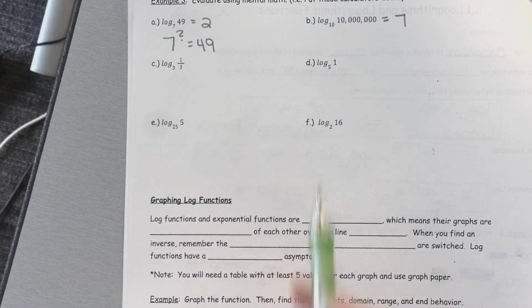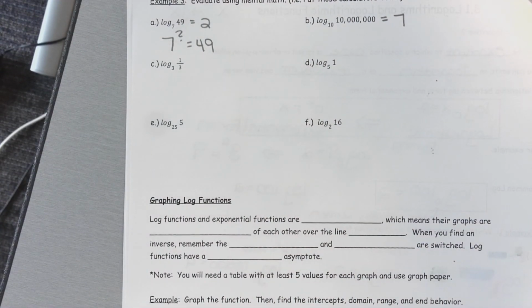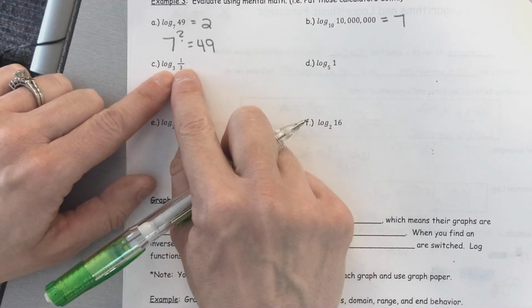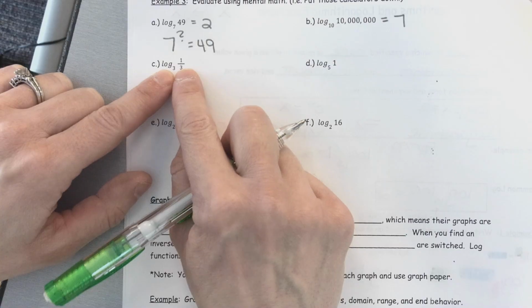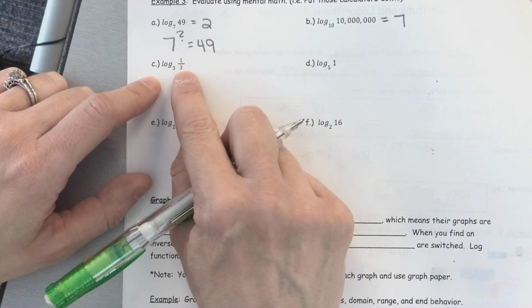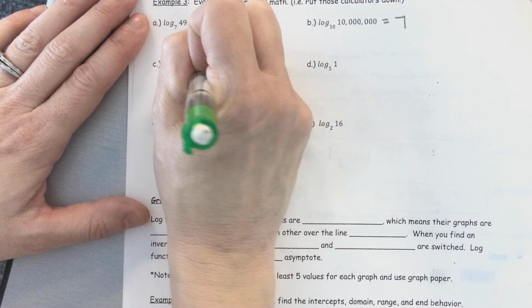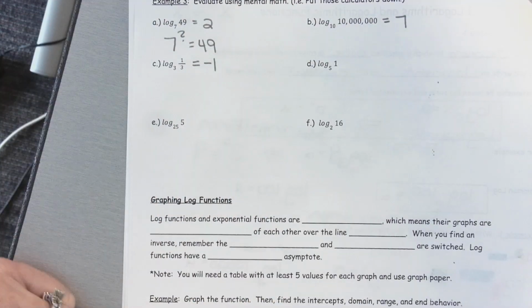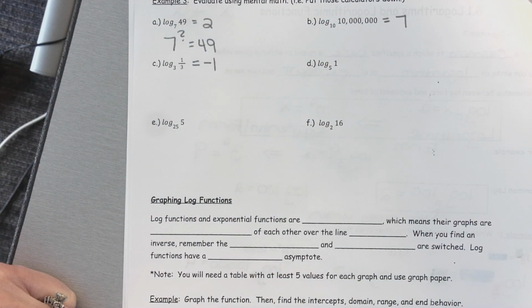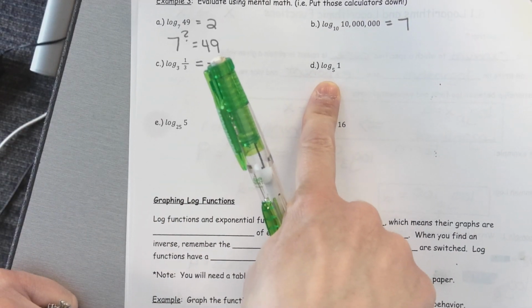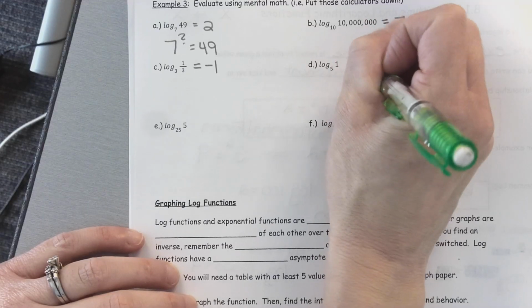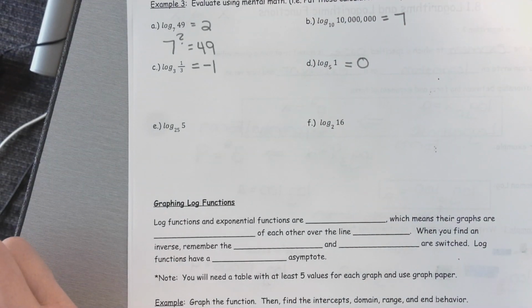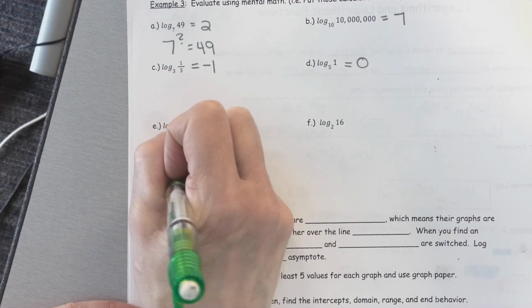And did they have to write this 10 as the base? No. All right. We're going from 3 to 3, so that would be a 1, right? But how do we go from a whole number to a fraction? You flip it, so it's negative 1. Yep. And then here's one of our special ones. 5 to the what is 1? 0.